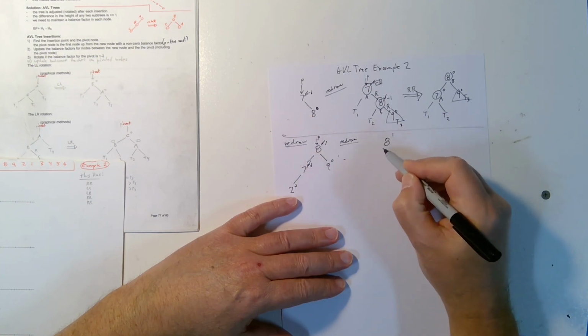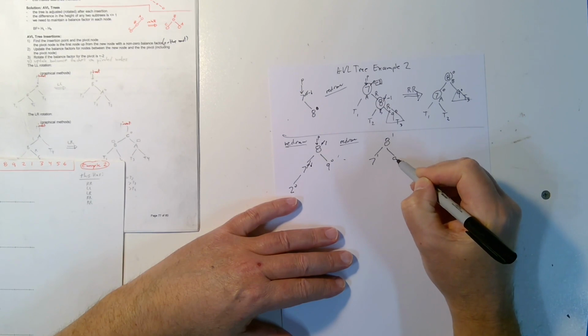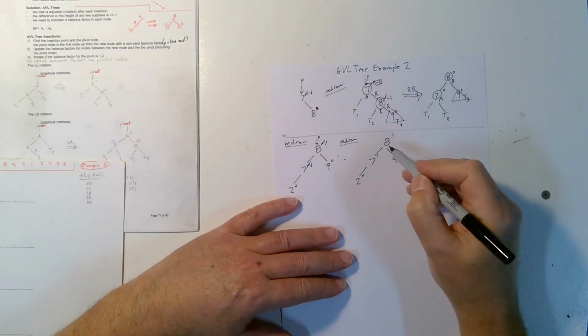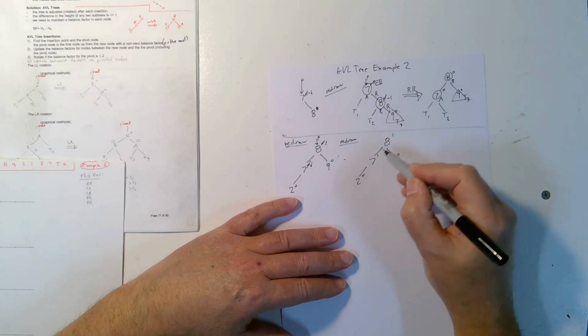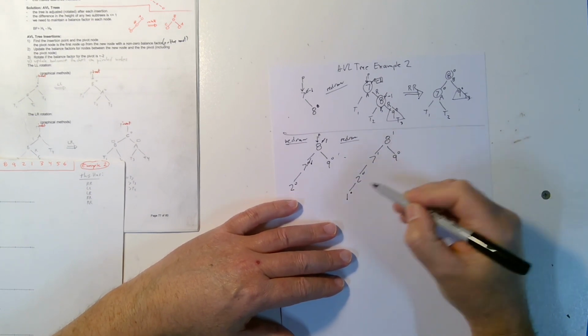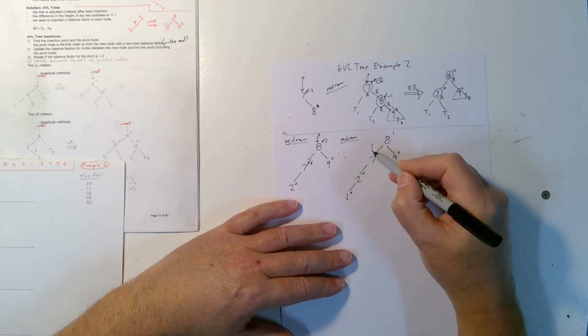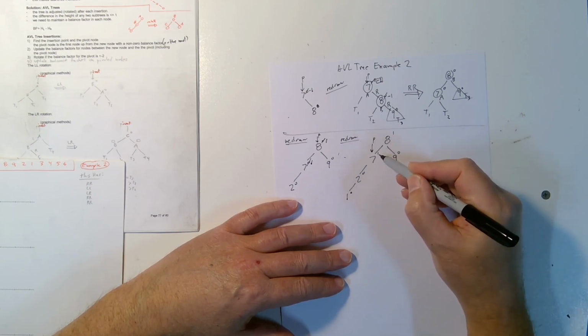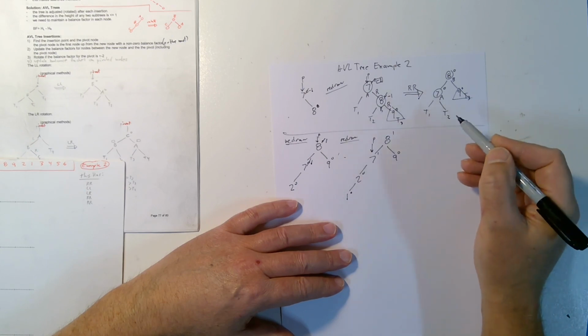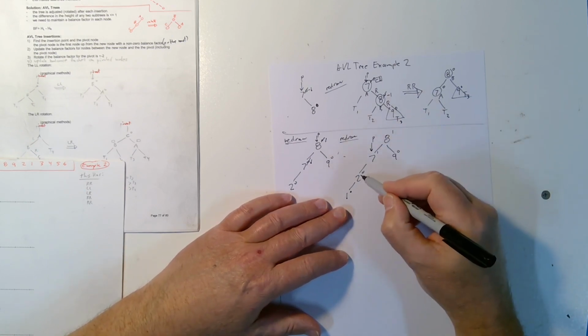So 8 goes here, 7 goes here, 9 goes here, 2 goes here. It's time to insert a 1. So the 1, start here, here, here. 1 is going to go here. It has a balance factor of 0. The pivot is going to be here because it has a non-zero balance factor, just going up from the new node. Okay, find the pivot, then update the balance factors.